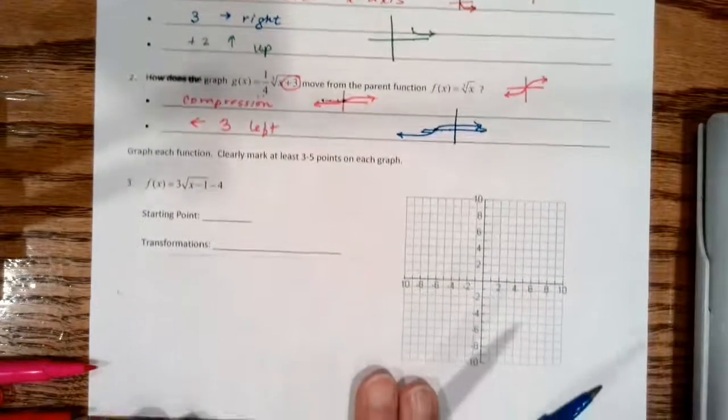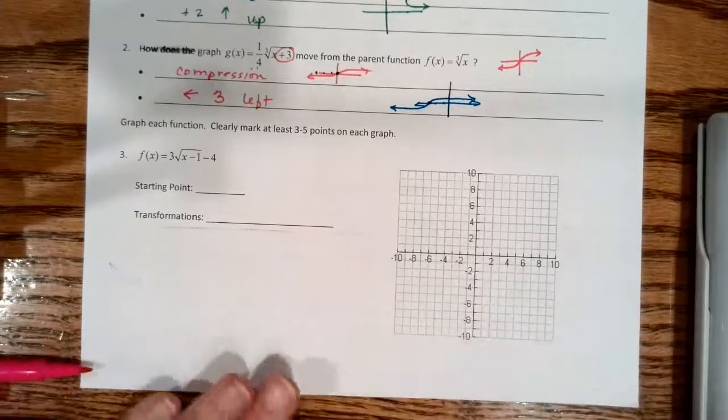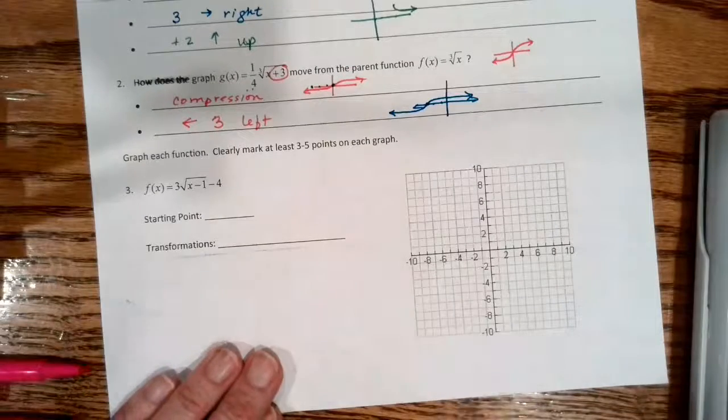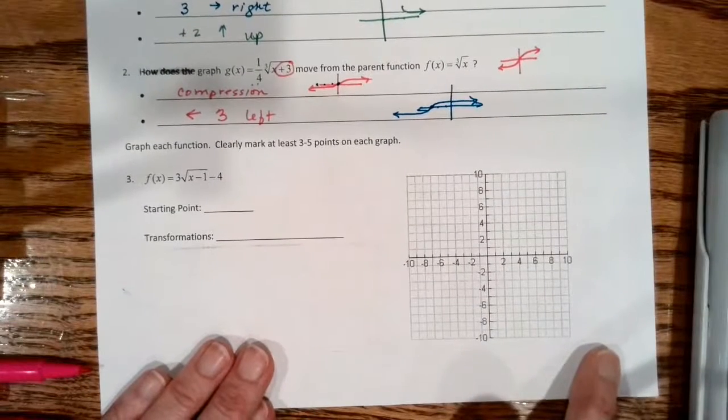All right, so now we're going to do some graphing. Graph each function, clearly marking at least 3 to 4 points, or 3 to 5 points, on the graph. Make this straight for you.